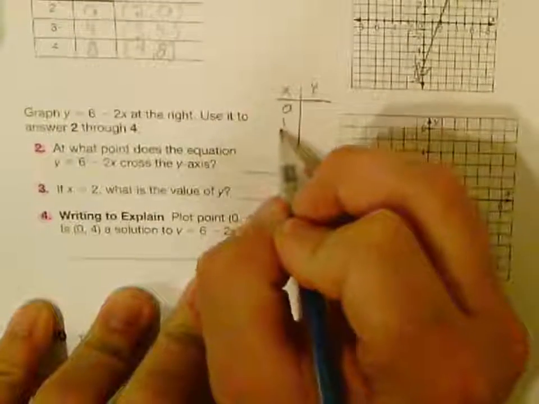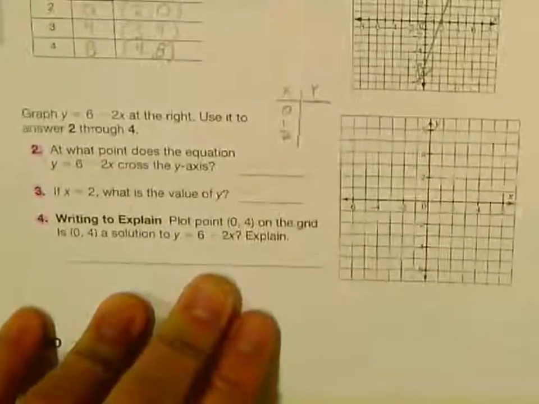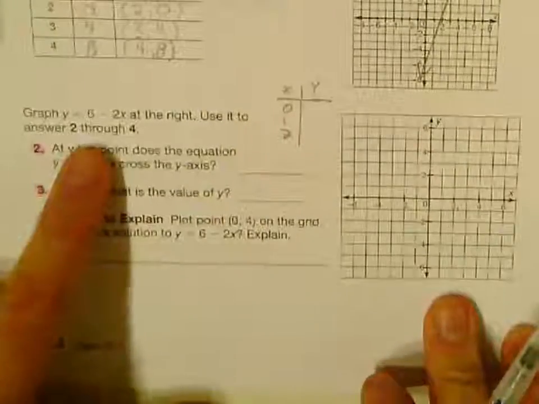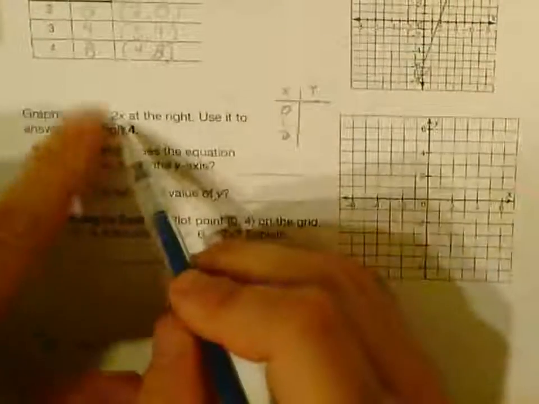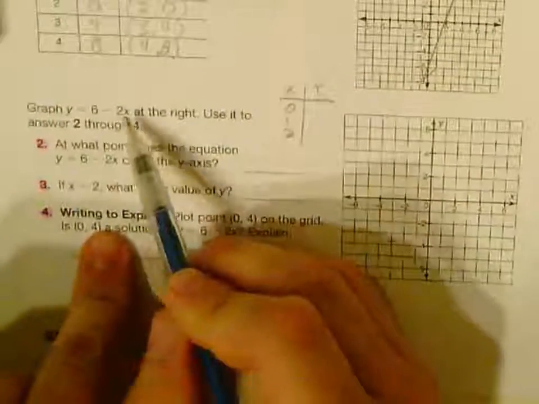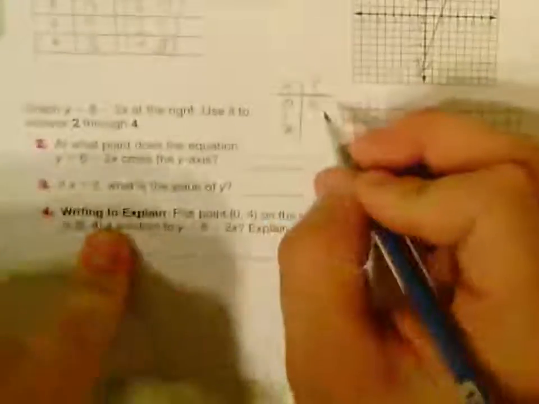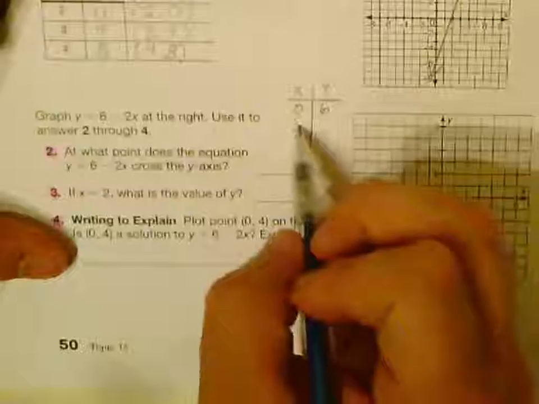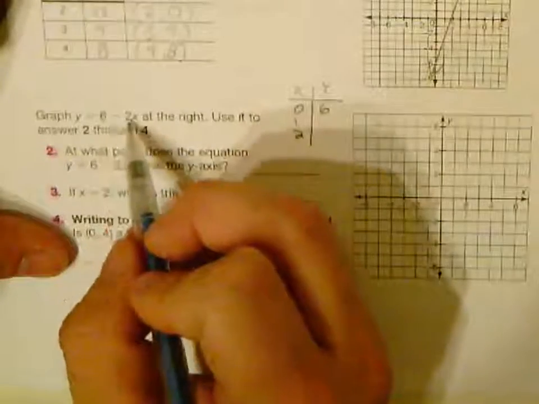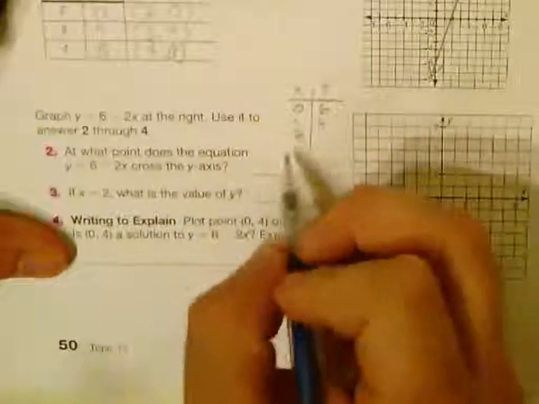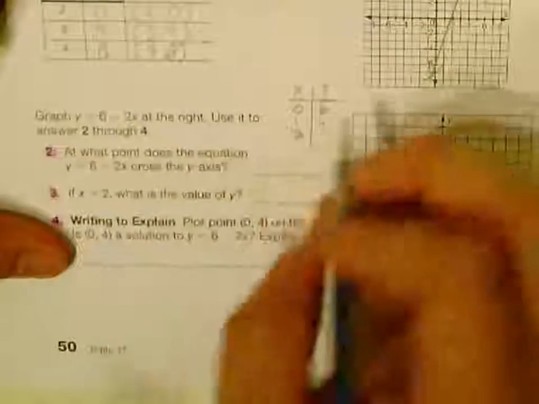I like to use these 3 points always to start with, because 0 is a very easy number to work with. So when x is 0, 2 times 0 is 0, 6 minus 0 is 6. When x is 1, 1 times 2 is 2, 6 minus 2 is 4. And then when x is 2, 2 times 2 is 4, 6 minus 4 is 2.